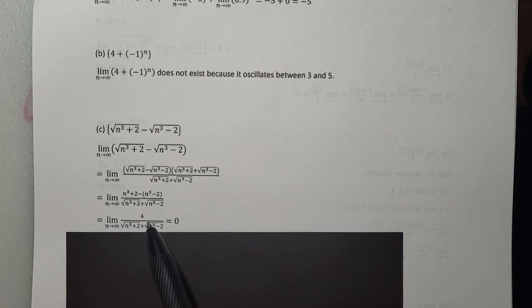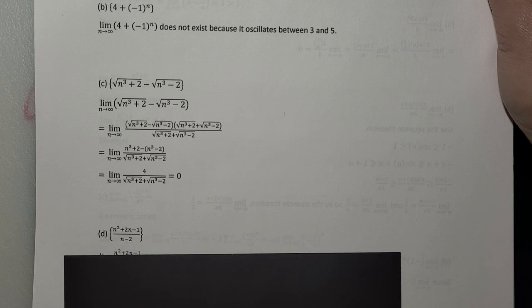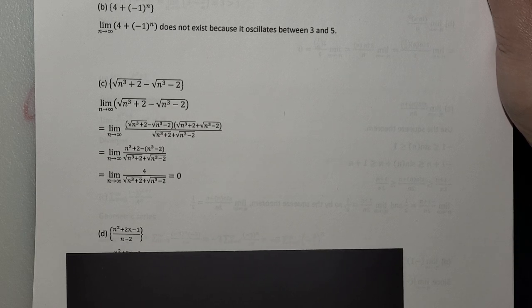So at the top we get 4 if we simplify. Now if we take the limit as n goes to infinity, this approaches 0 clearly. All right, how about this one? Converge, diverge? If it converges, what does it converge to? Clearly, this one diverges.